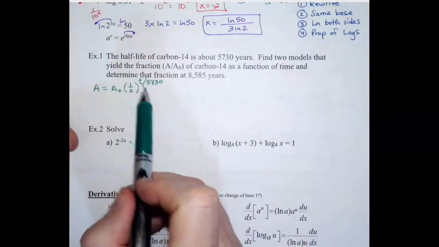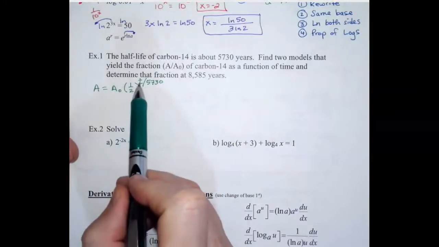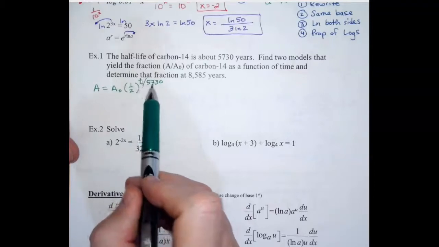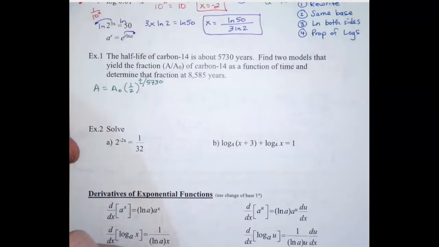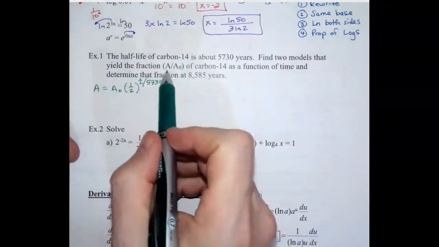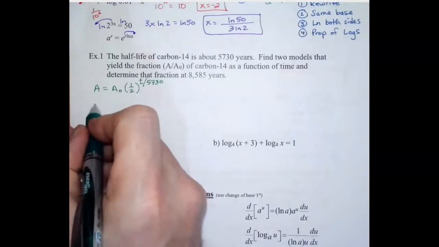So what we're asking is how many times has the half-life happened. So if it was 5,730 years, then that would be 1, and we would be multiplying by 1/2, taking half of it. Okay, so if we want to look at the fraction that is left, we take the resulting amount divided by the original amount.